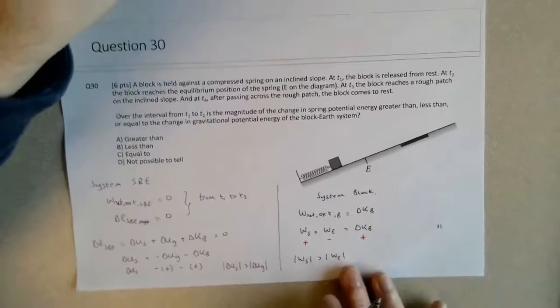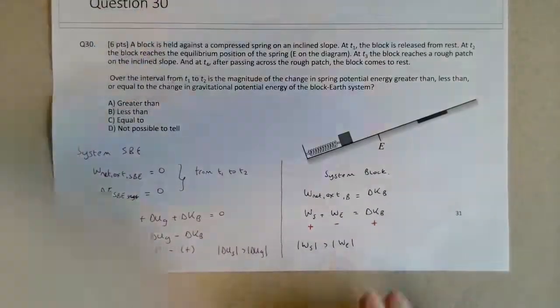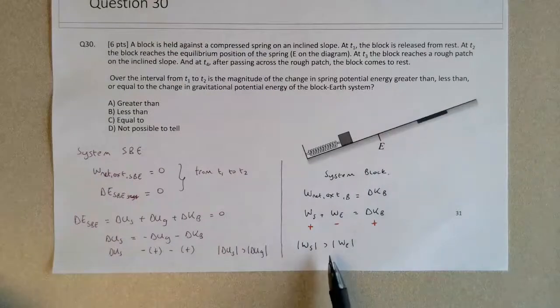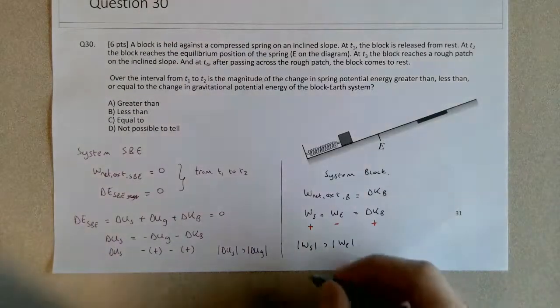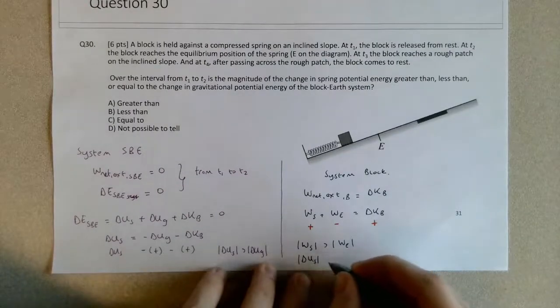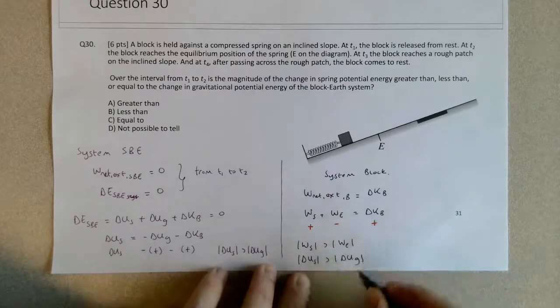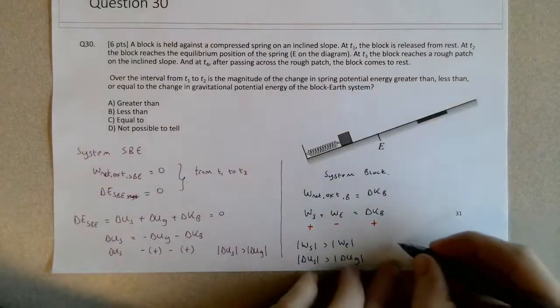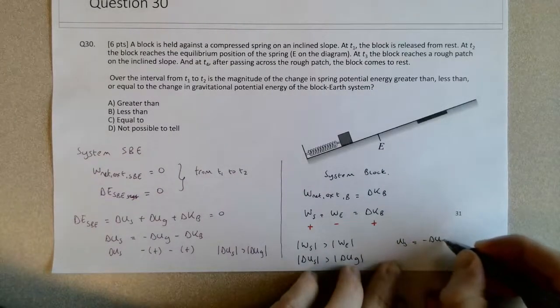And there is a direct equality between the magnitude of the work done by the spring and delta U spring, and the magnitude of the work done by the Earth and delta U grav. So I can definitely state that delta U spring is larger than delta U grav. Work done by a spring is negative delta U spring.